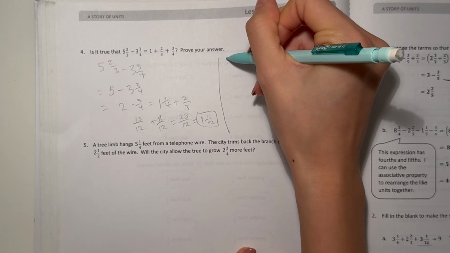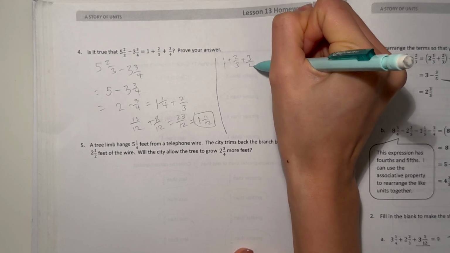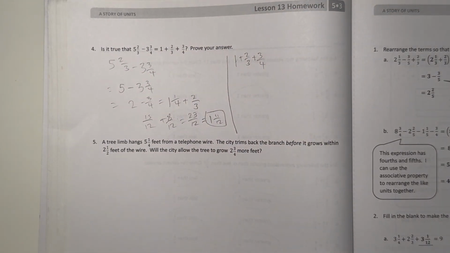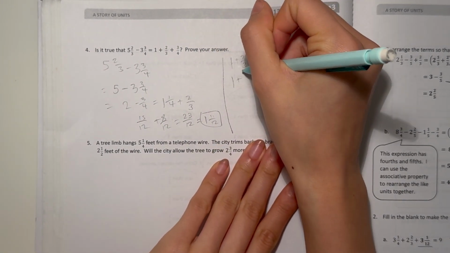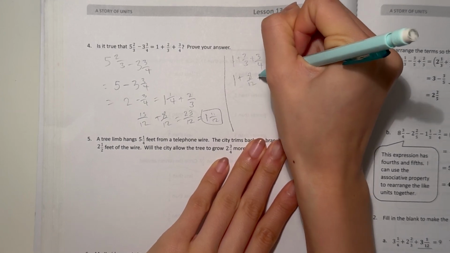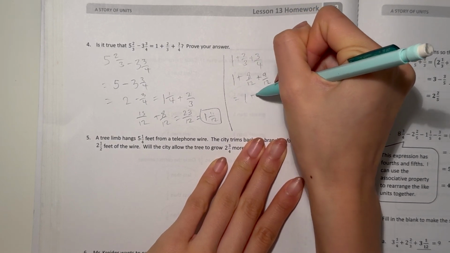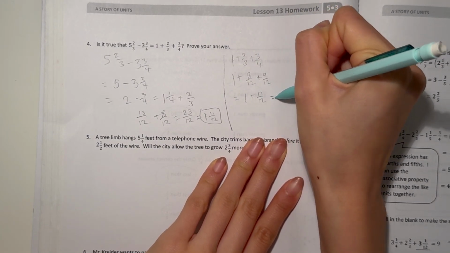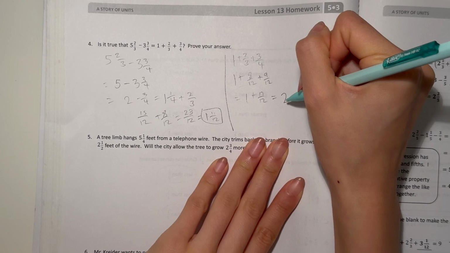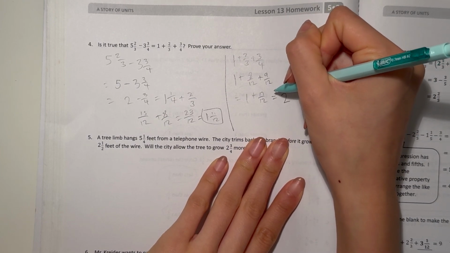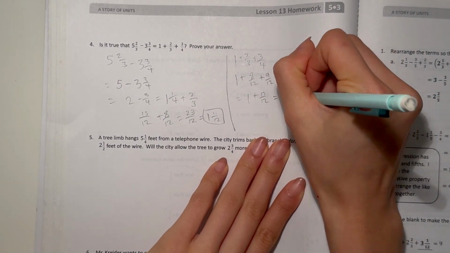Now, for 1 plus 2/3 plus 3/4, let's see, 2/3 and 3/4. 3 and 4's least common multiple is 12. So 1 plus 2/3 times 4 is 8 over 12, plus 3/4 times 3 is 9 over 12. So we have 1 plus 17 over 12. 17 over 12 is 1 5/12. So 1 plus 17 over 12 would be 2 and 5/12.